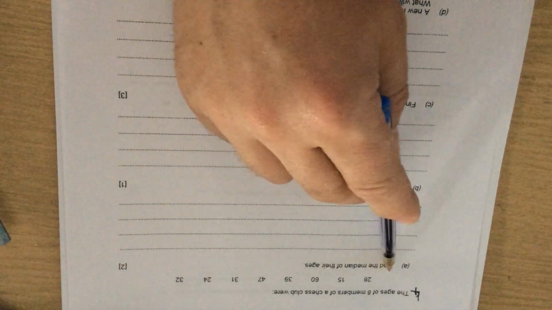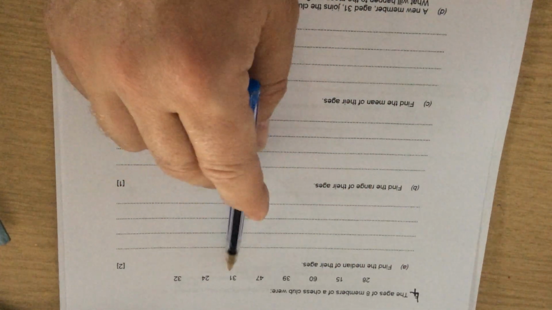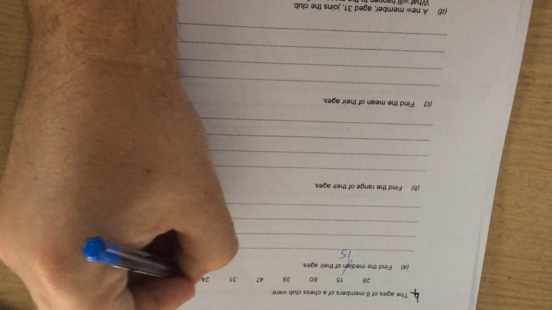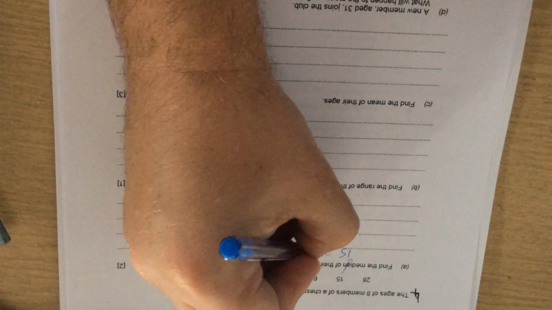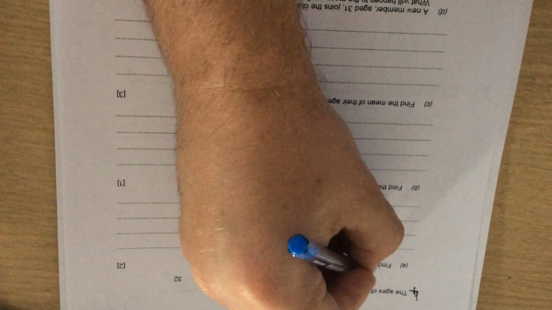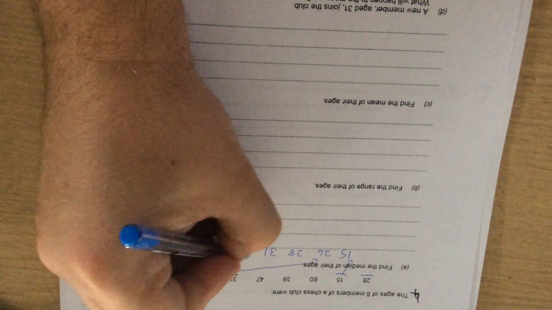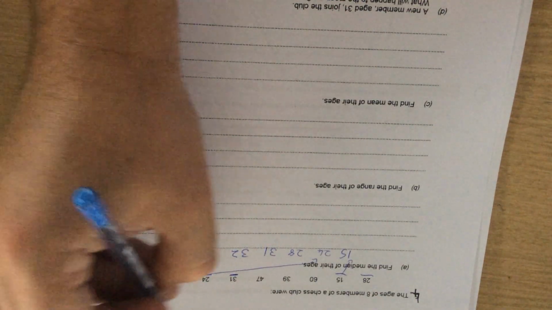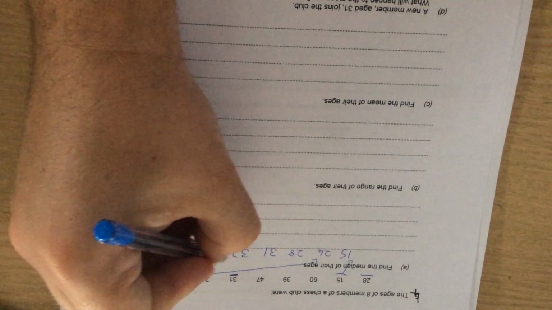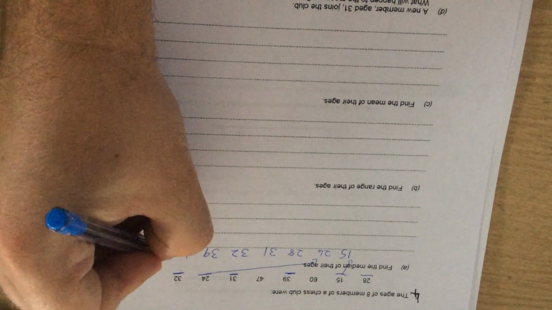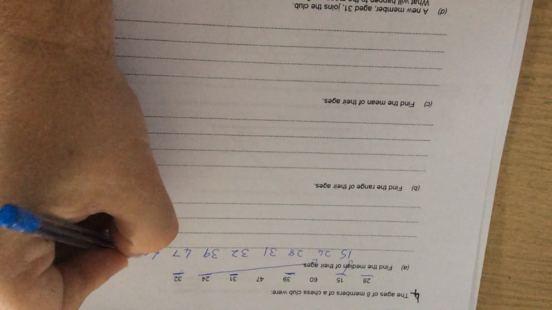So if I'm looking at the median, I've got to put them in order from smallest to biggest. So the first number would be 15. Next is 24. So I've used 15, I've used 24. Then there's a 28, which I've used. There's a 31, which I've used. There's a 32, which I've used. The next one is 39. The next one is 47. And the last one is 60.